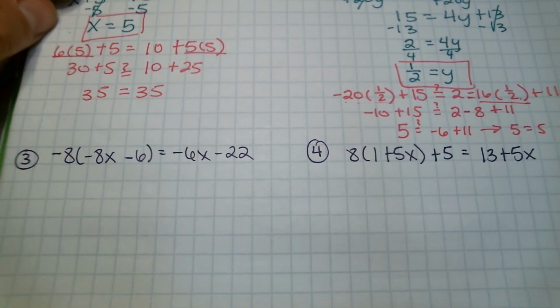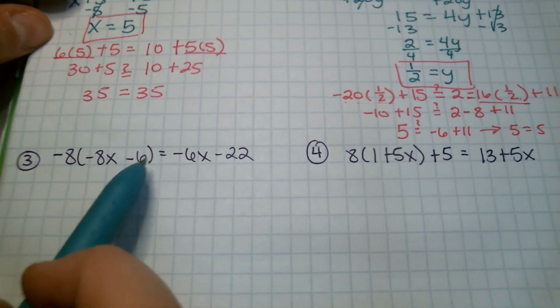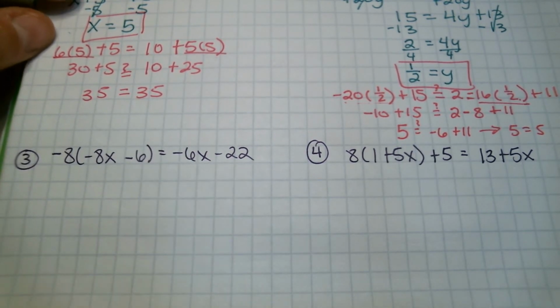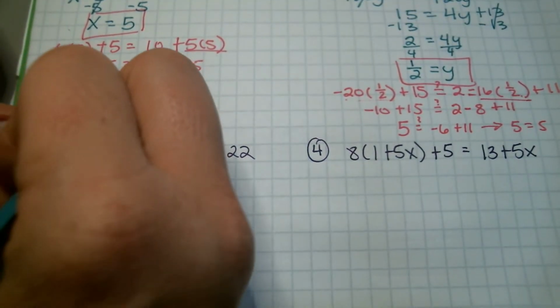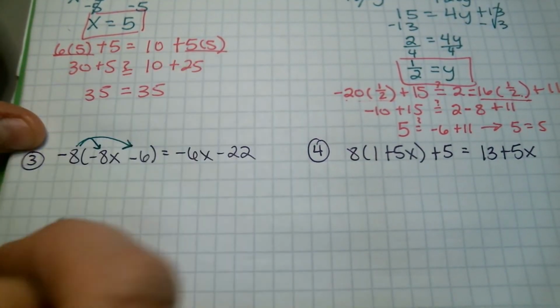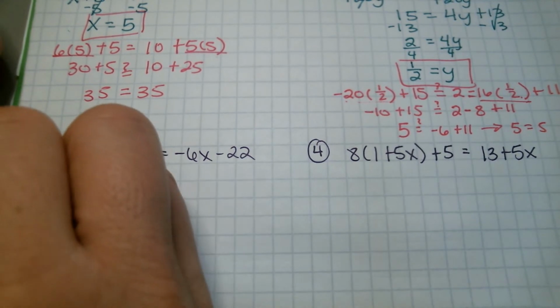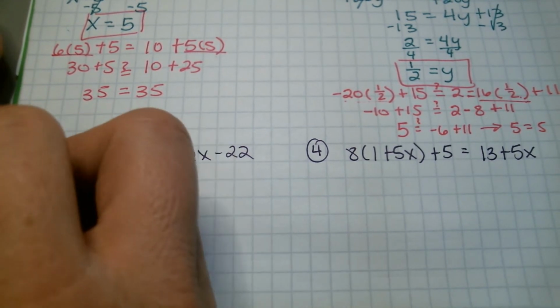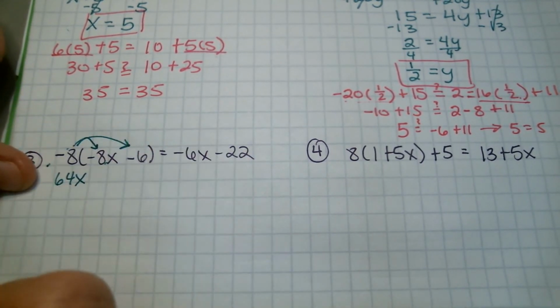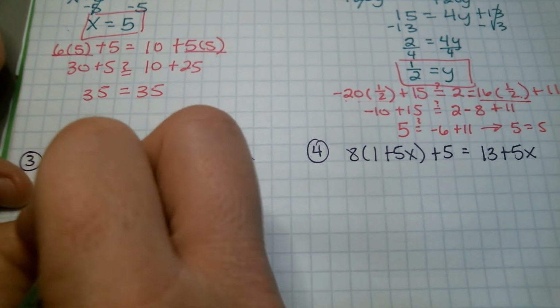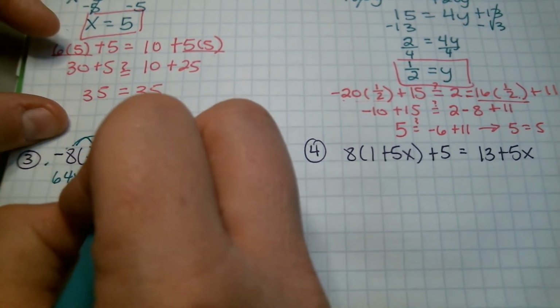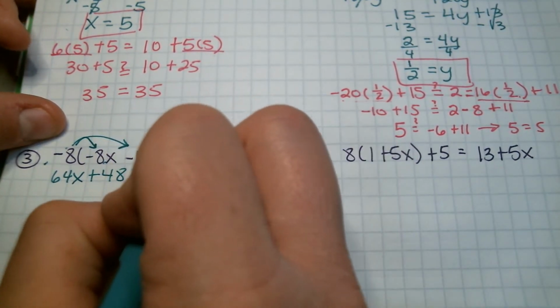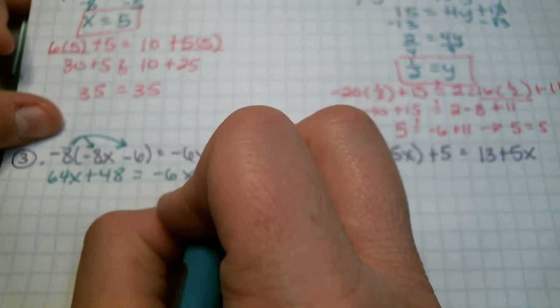Okay, so negative 8 times the quantity negative 8x minus 6 equals negative 6x minus 22. I've got distributive property, so I'm going to distribute that negative 8. So negative 8 times negative 8x is 64x. Negative 8, this is also negative. Negative 6 is positive 48. Got negative times negative situation. Nothing to distribute on the right side of the equation, so I've got negative 6x minus 22.